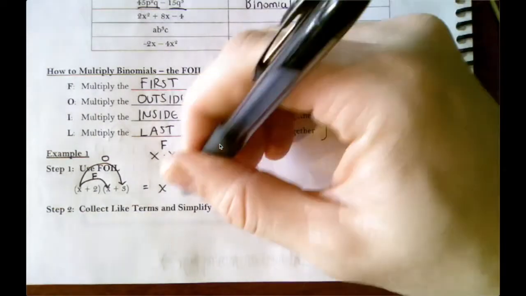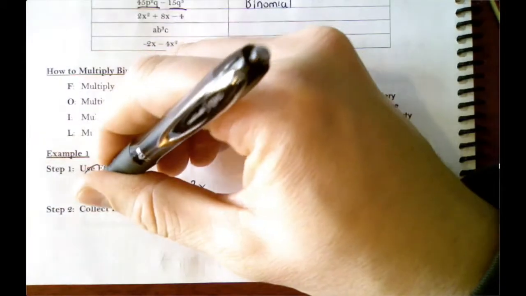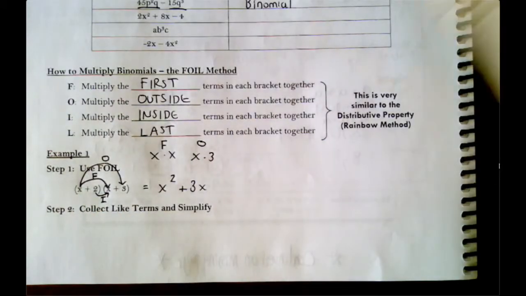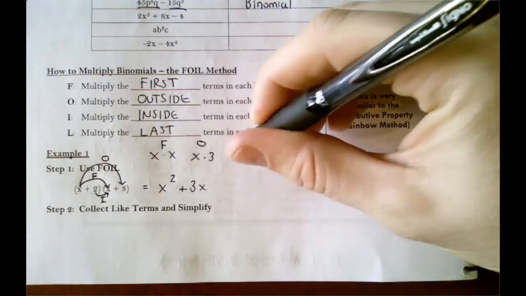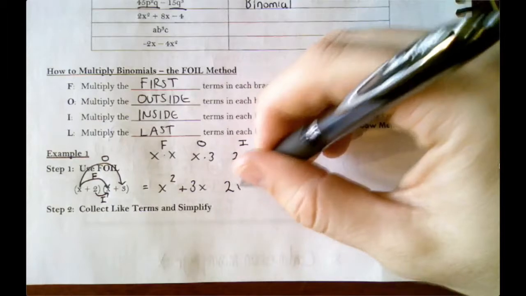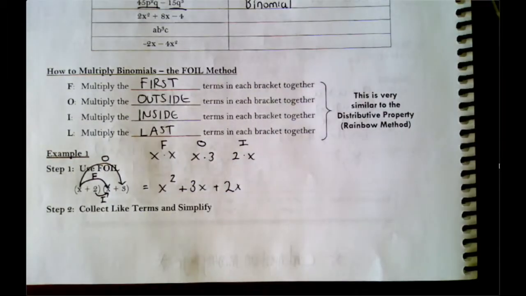Since there's no negative sign, this is positive. The inside steps are the two in the middle. 2 times x. Well, 2 times x would just be 2x, and again it would be positive.